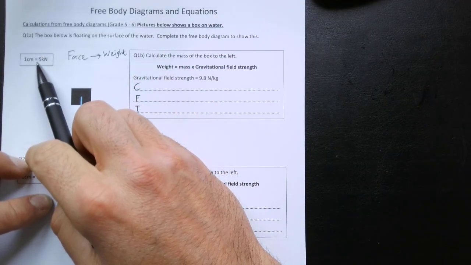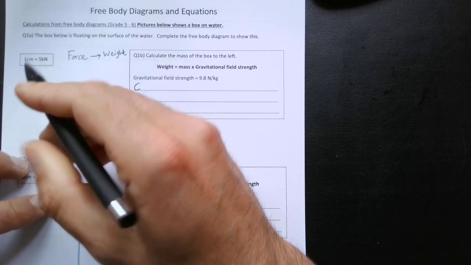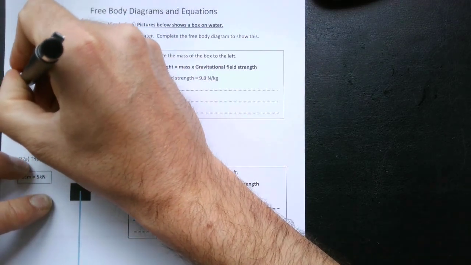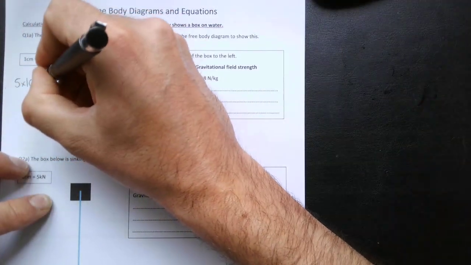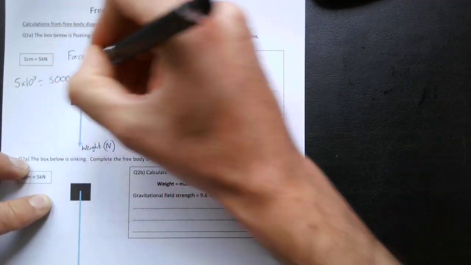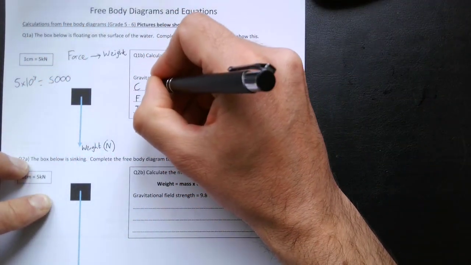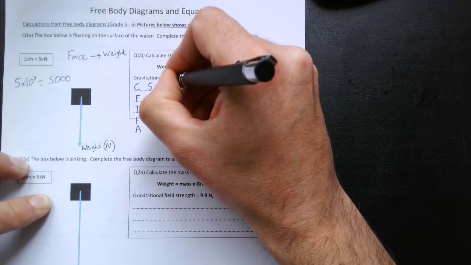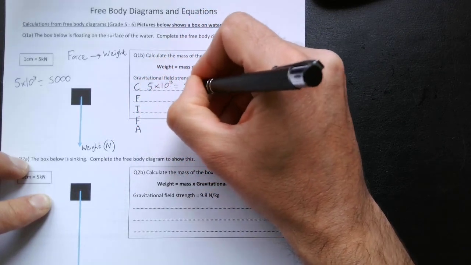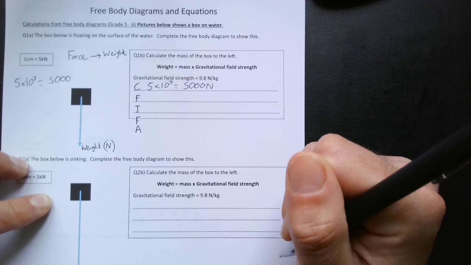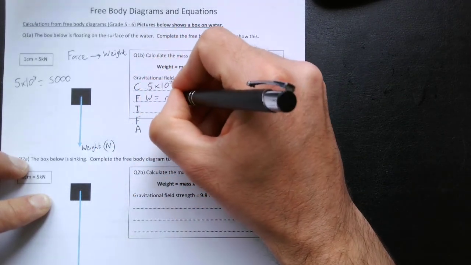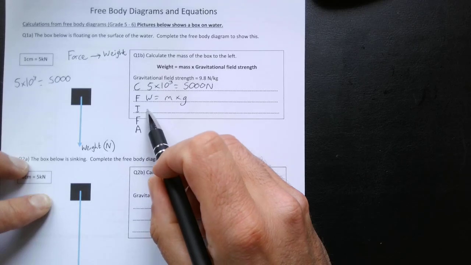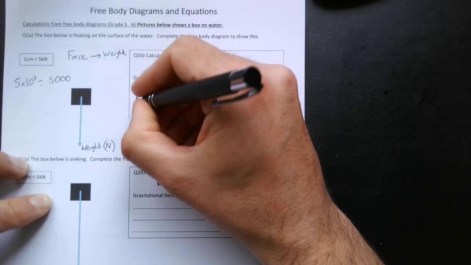Now our weight is 5 kilonewtons, so that is 5 times 10 to the 3 if you remember your ultimate weapon, which is 5,000. So we know that we have to do 5 times 10 to the 3 gives us 5,000 newtons. Okay, our formula is weight equals mass times gravitational field strength. If we insert our information.